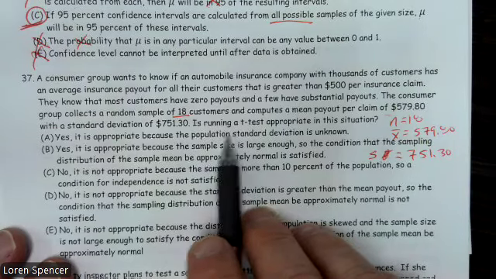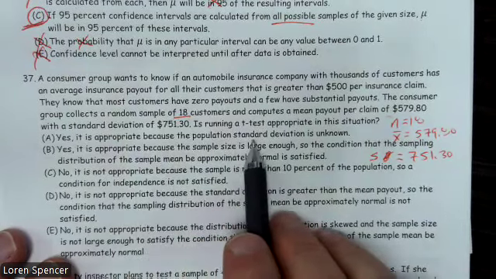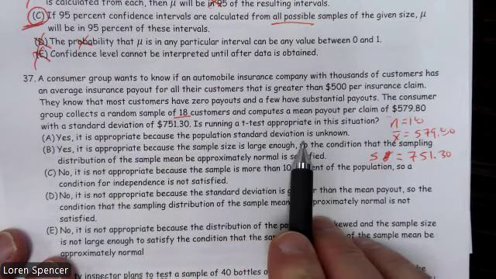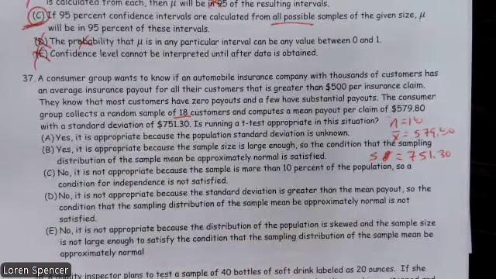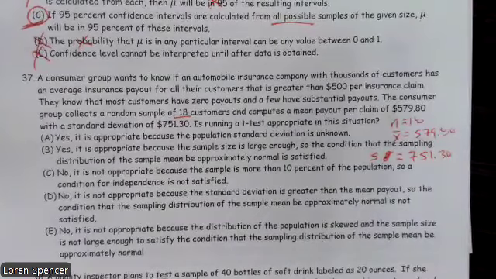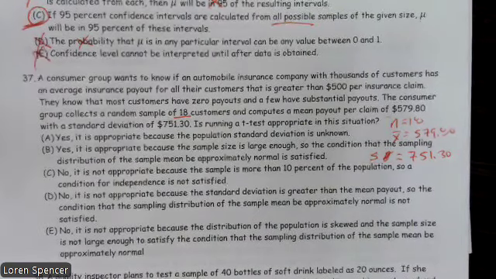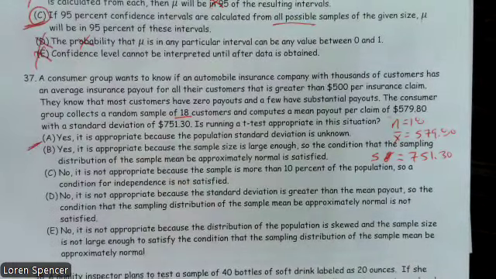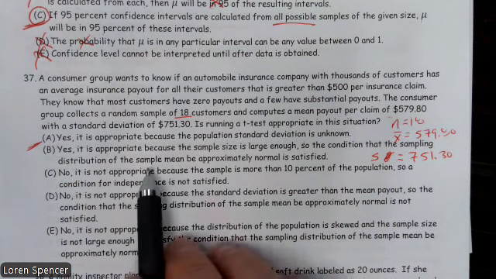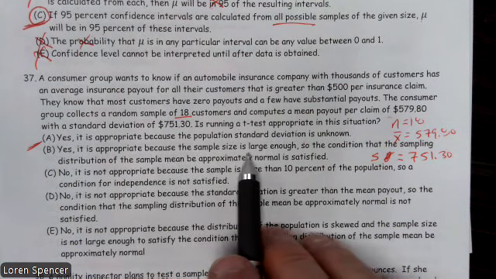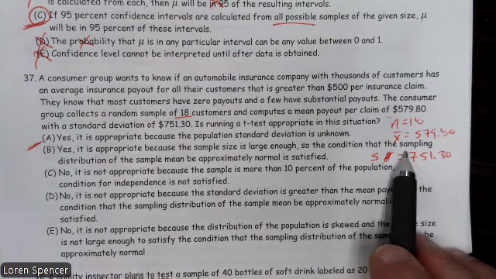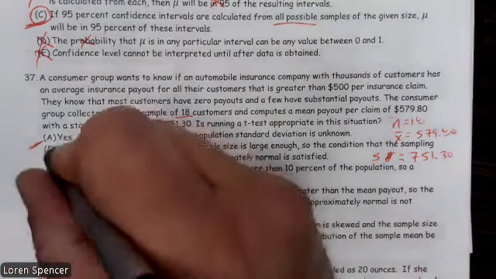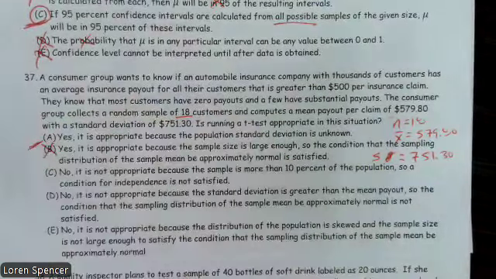All right. Yes, it's appropriate because the population standard deviation is unknown. Well, I kind of like that answer. So that part sounds pretty good. Let's keep going. Yes, it's appropriate because the sample size is large enough so the condition that the sampling... No, that's false. We don't like that.